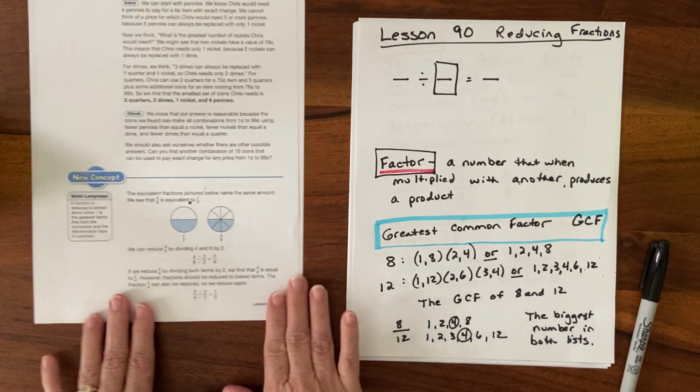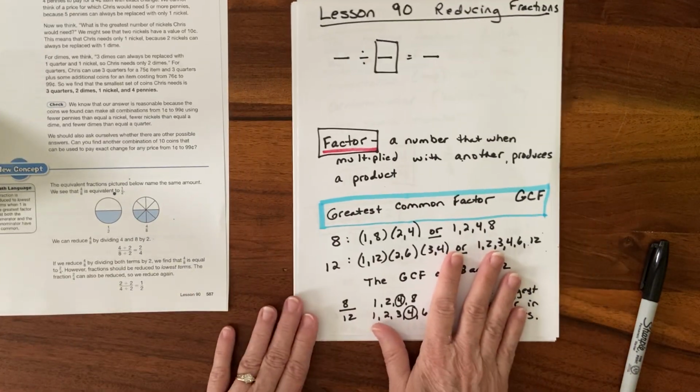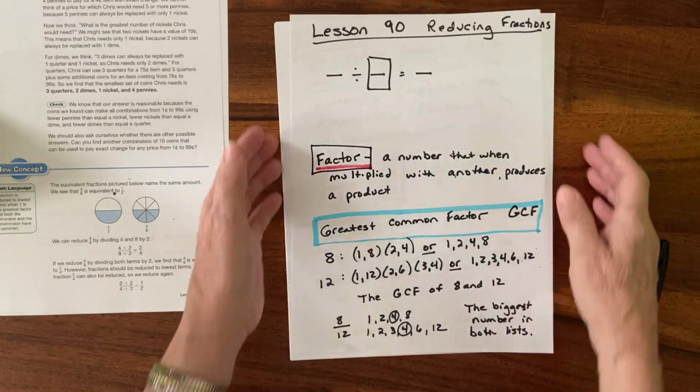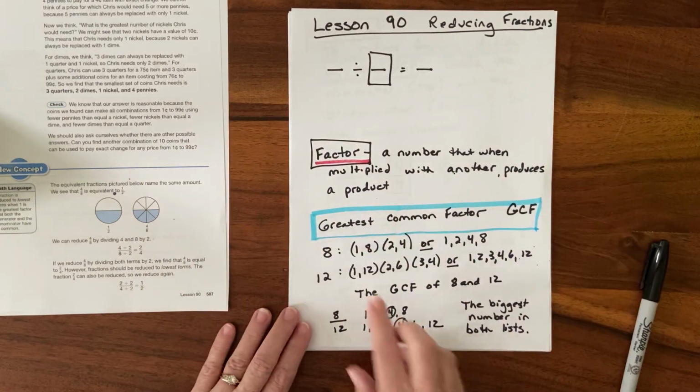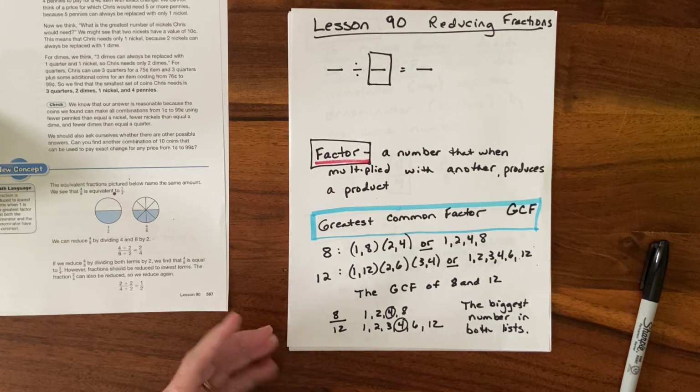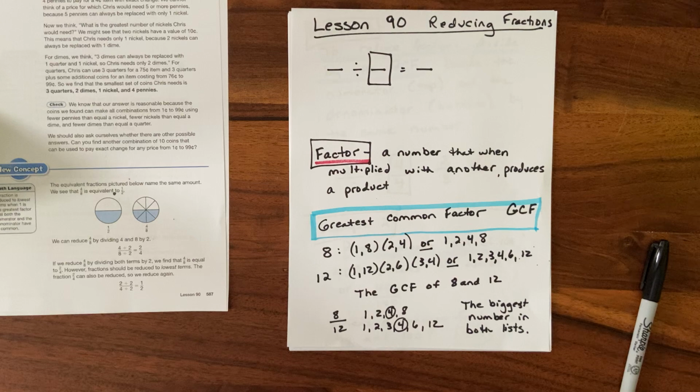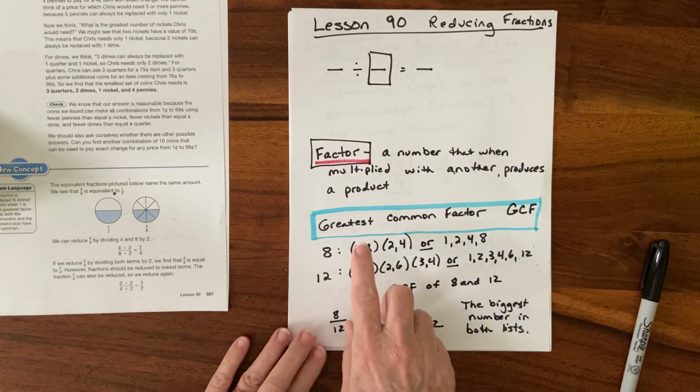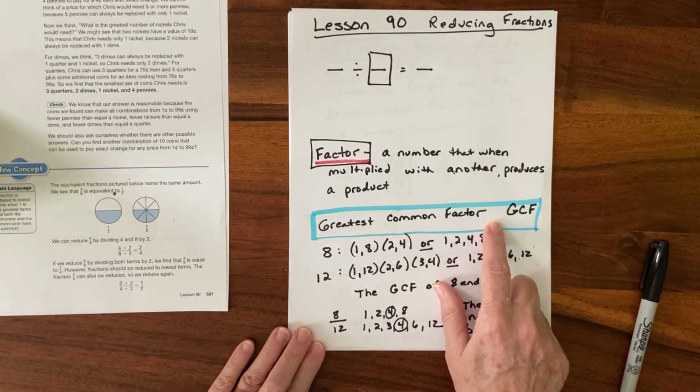Let's review a little bit. I'm going to put that aside for just a minute. First of all, we need to know what a factor is. Remember that a factor is a number that when you multiply with another produces a product. So the factors of 6: 1 and 6, 3 and 2. It's two numbers that make up a product. We're going to need to know that, and we're going to learn about the greatest common factor.